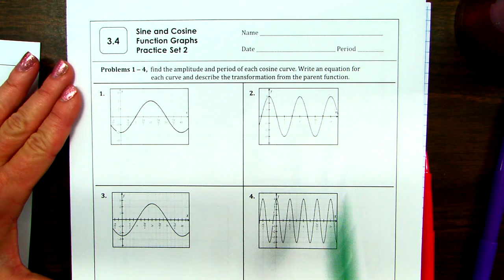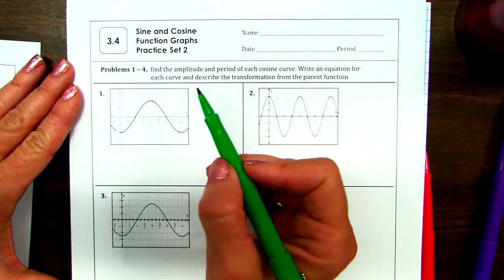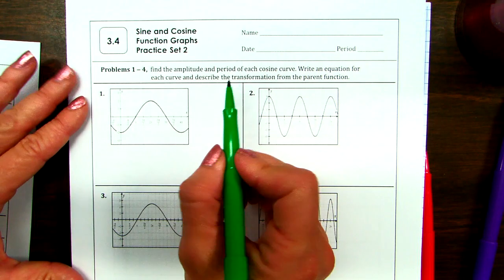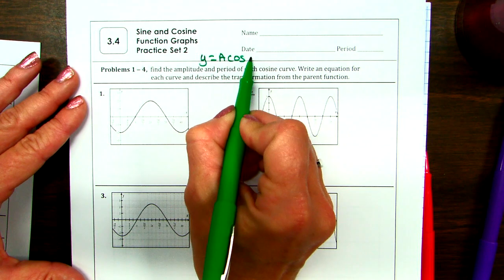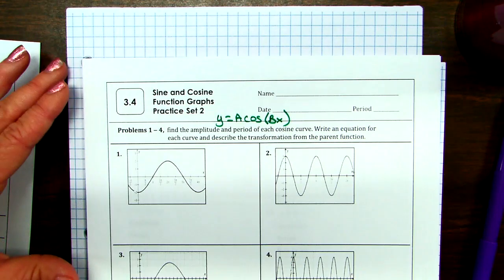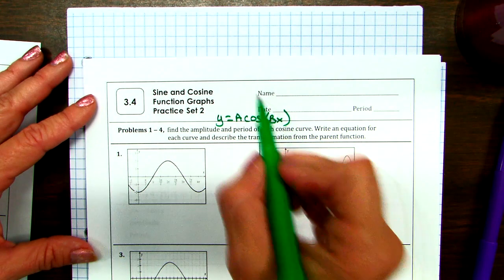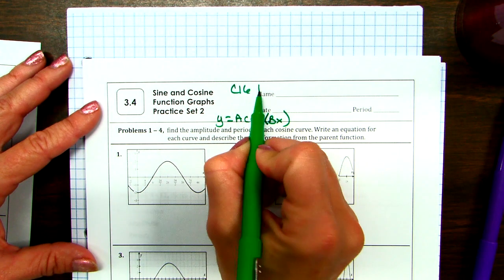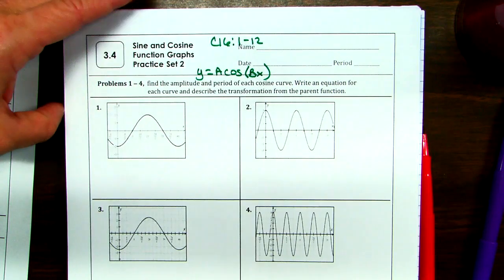So what we're going to do in 1 through 4 is find the amplitude, and well, we're going to write the equation. That's what we're going to do. So we're going to write the equation, which if you need to write it, looks like this. Oh, sorry. C16, 1 through 12. Sorry about that. I forgot to do that last year.